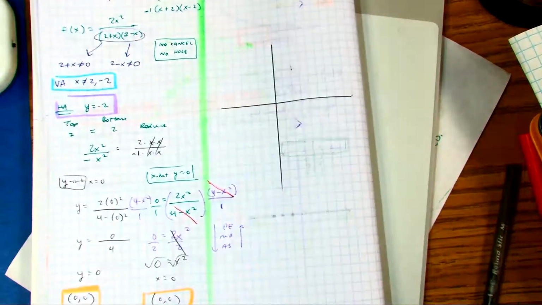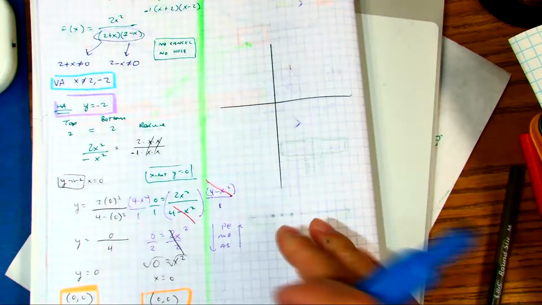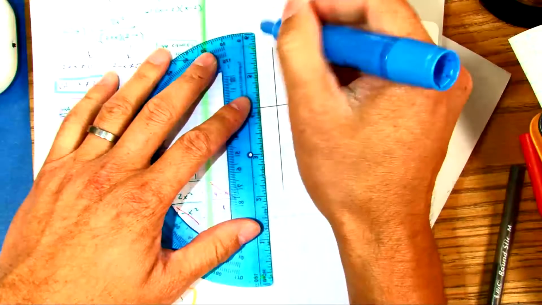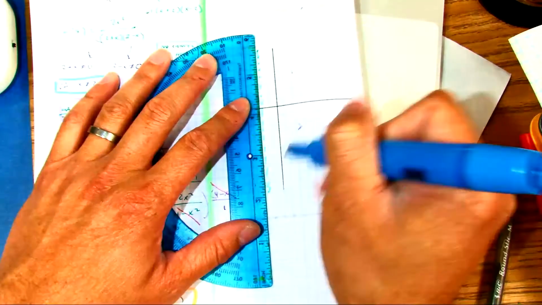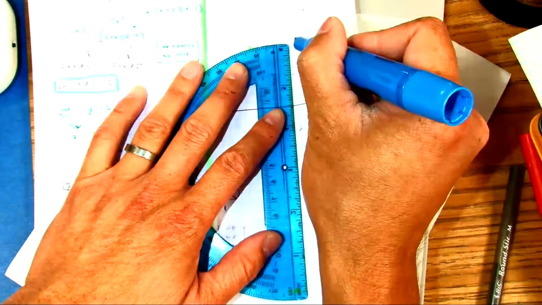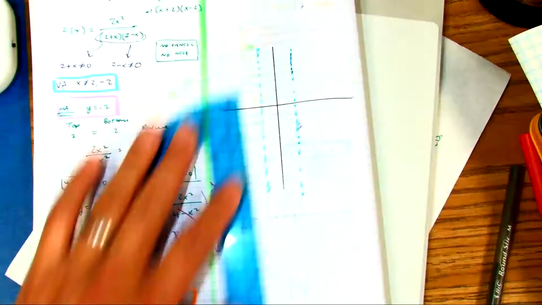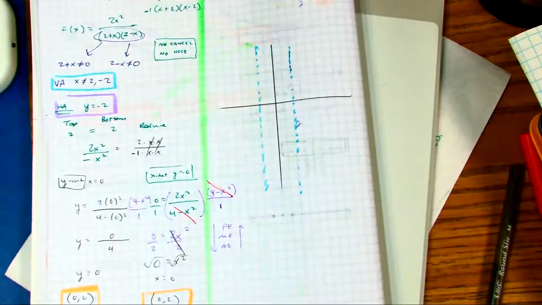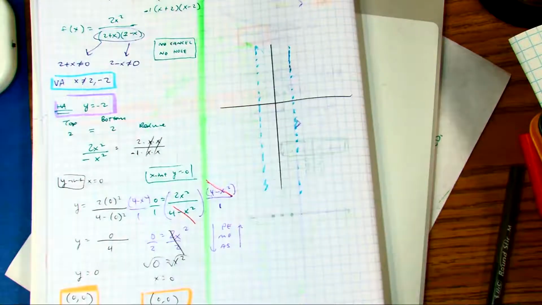I'm going to graph my vertical asymptotes first: 2 and negative 2. Class, why do you think we're doing this? Because it's going to be on the quiz and test. You mean I teach you and I expect you to learn it and show it to me? Yes. Yes, that is true.